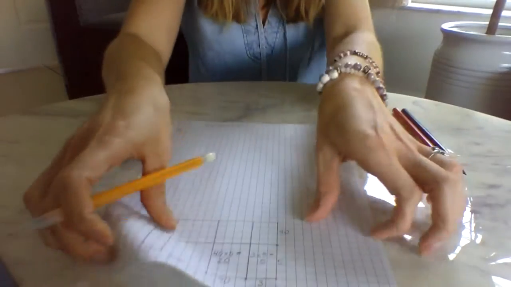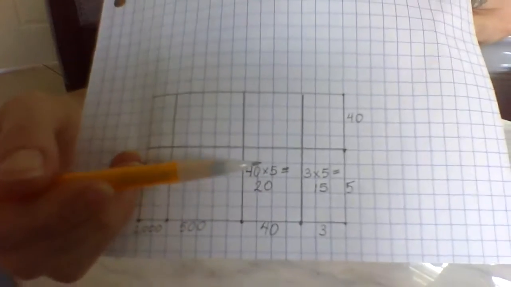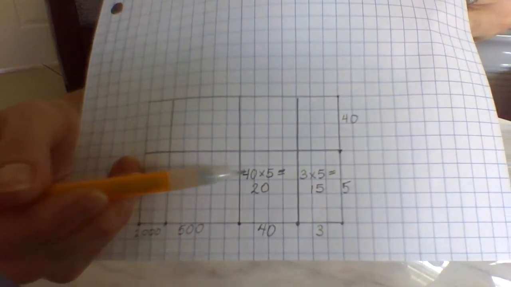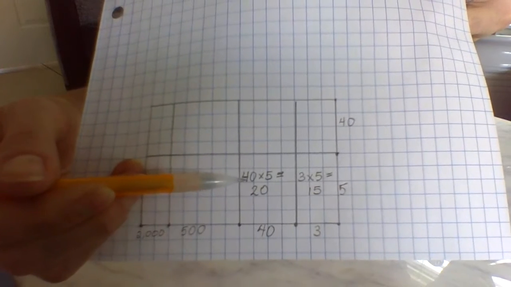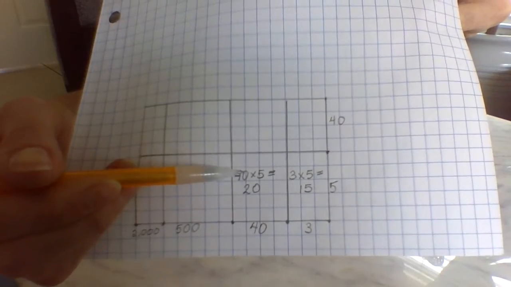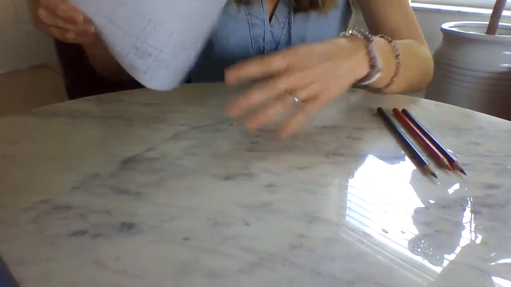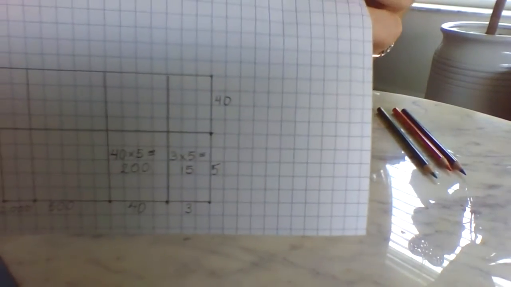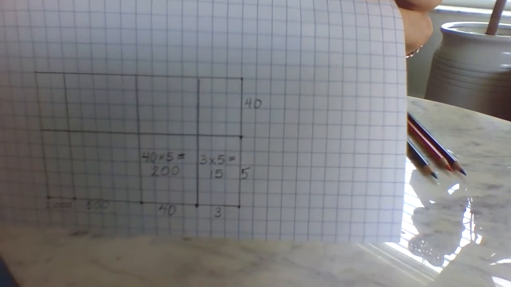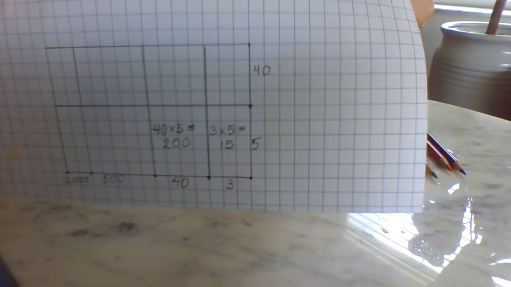But remember, we're not just multiplying 4 times 5, we're multiplying 40 times 5. This is getting tricky for me to show you. 40 times 5. And so if 4 times 5 is 20, we still need to put this extra 0 from the 40 at the end. So that we have 40 times 5 is 200. Remember that last 0 came from the 40.